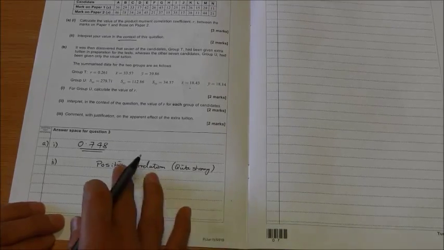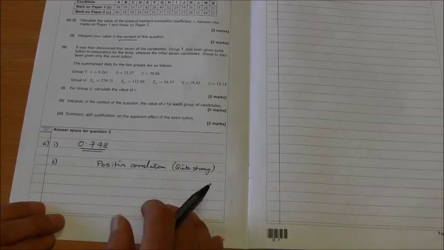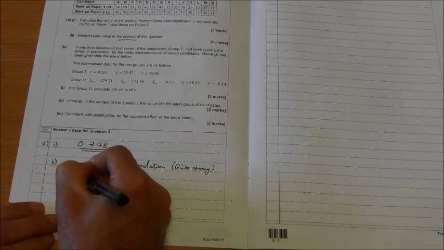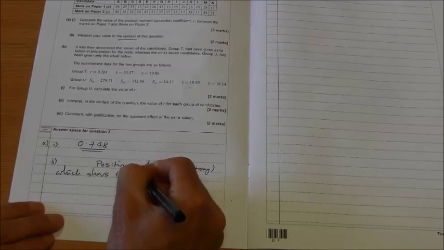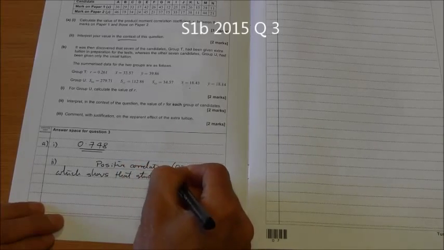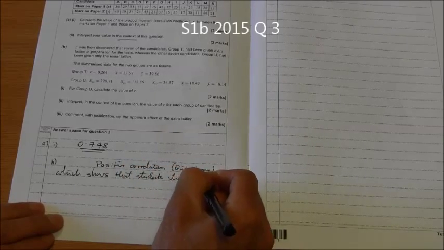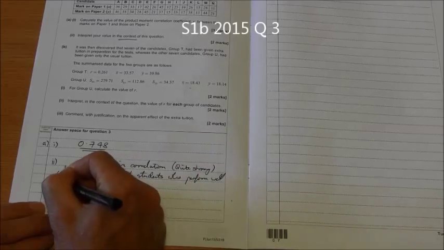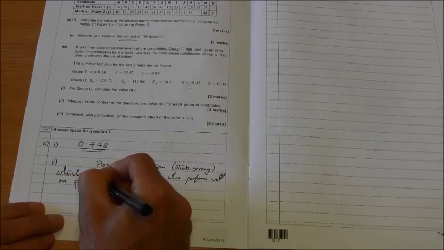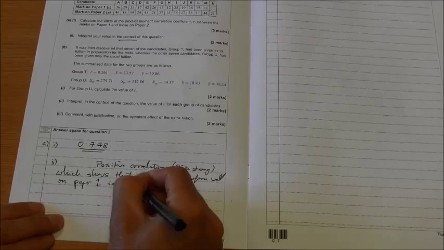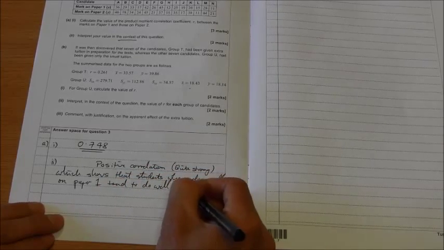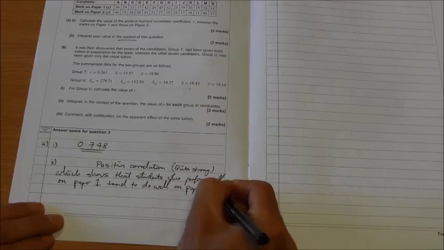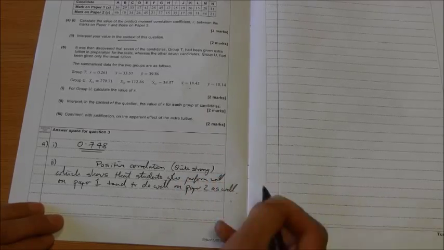What I need to say is it's positive correlation, which is quite strong, which shows that students who perform well on paper 1 tend to do well on paper 2 as well.